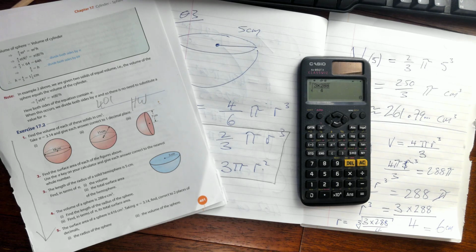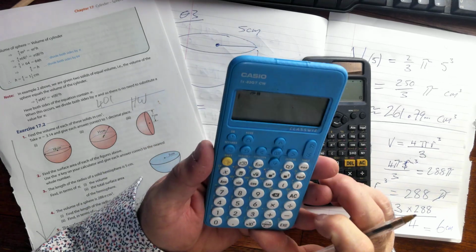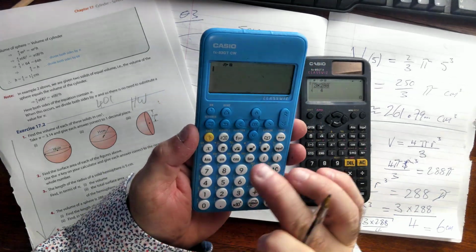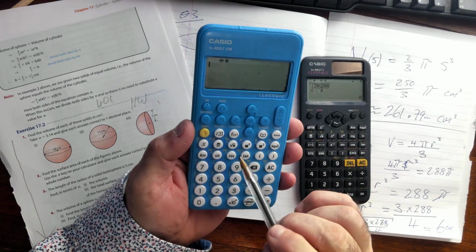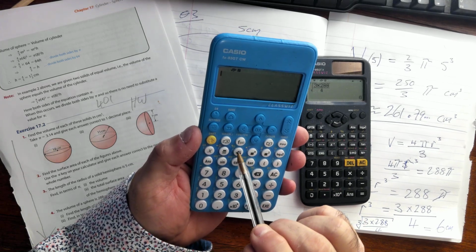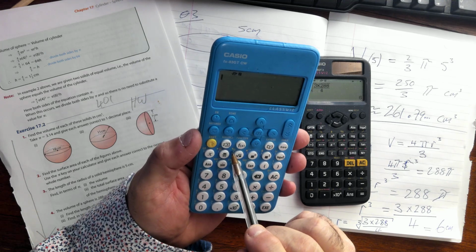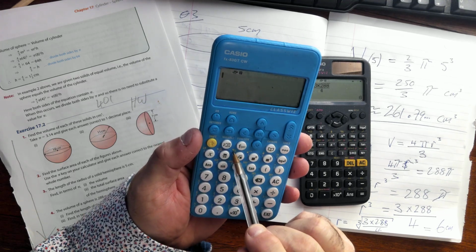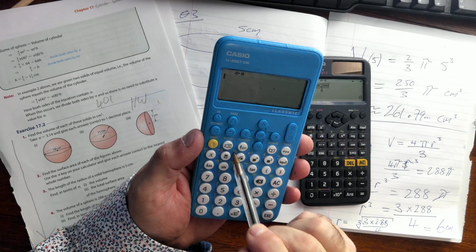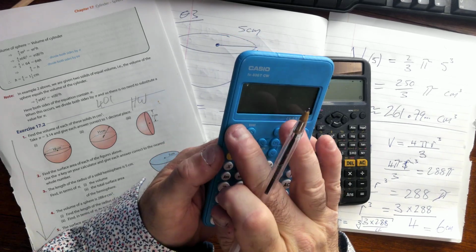On this calculator it's slightly different. I have to use the generic root. So it's not square root or cubed root, it's the generic root, or the general root button. But here's a trick.